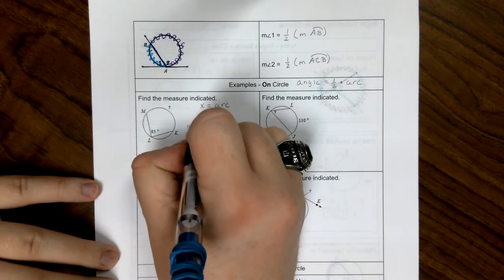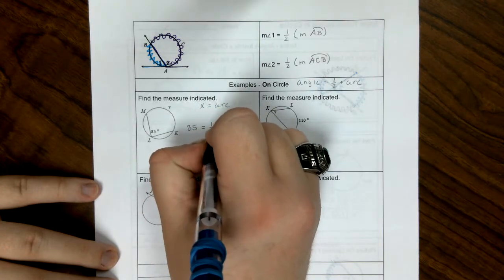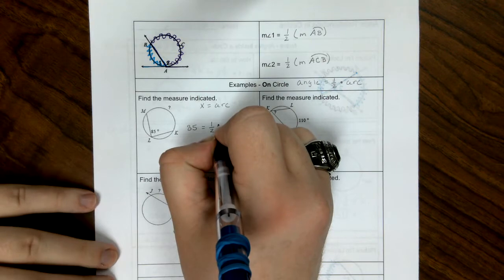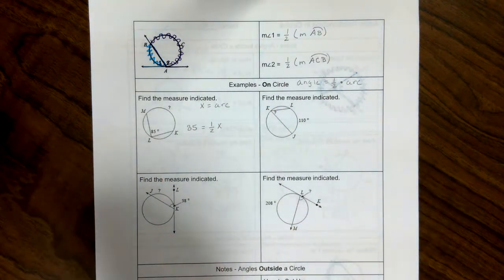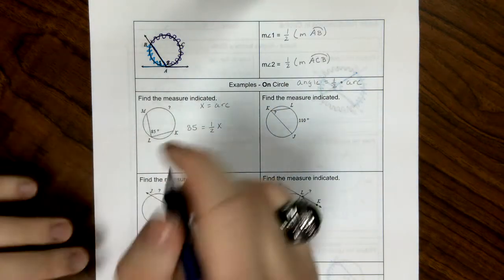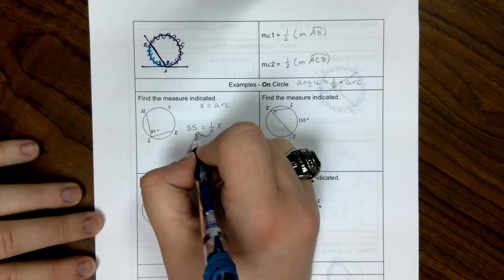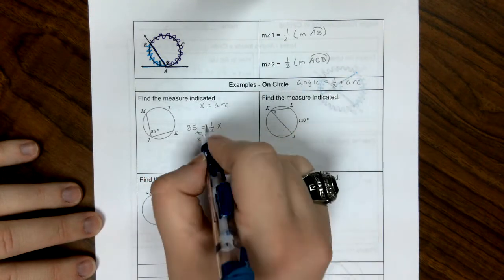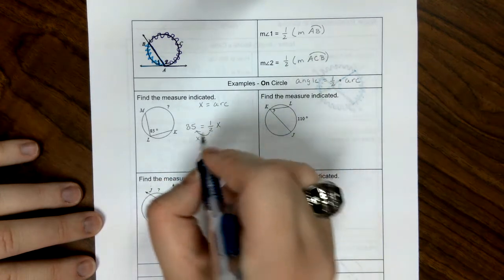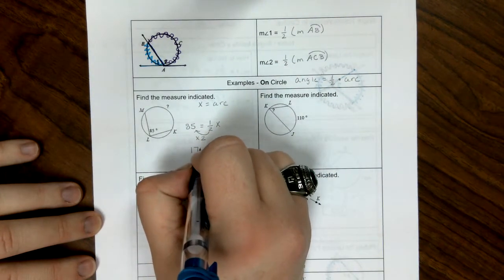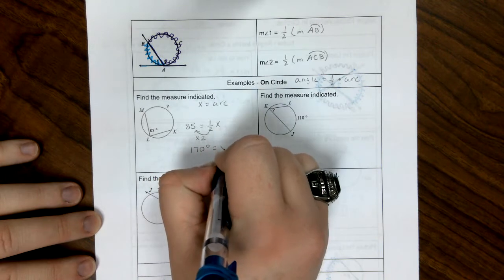85 is my angle, and then 1/2, and then because it's arc, you could just do x, so 1/2 times x. And then, like we did earlier, to get rid of half, we just double the left side. 85 times 2, 170, and then we're left with x.